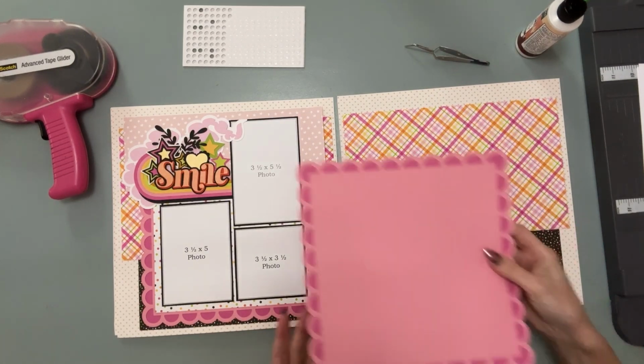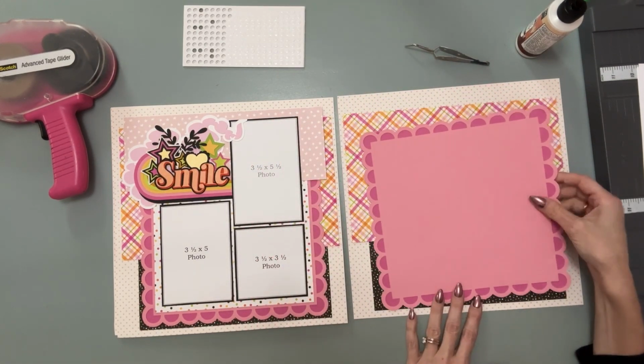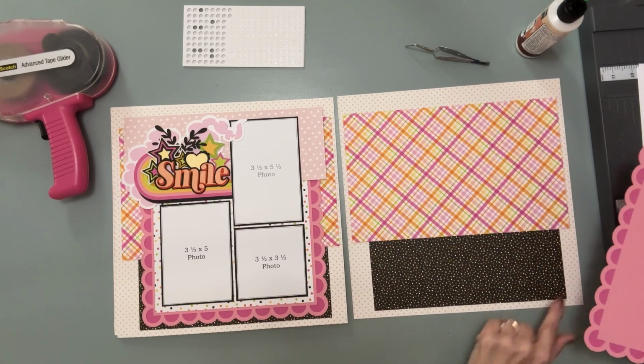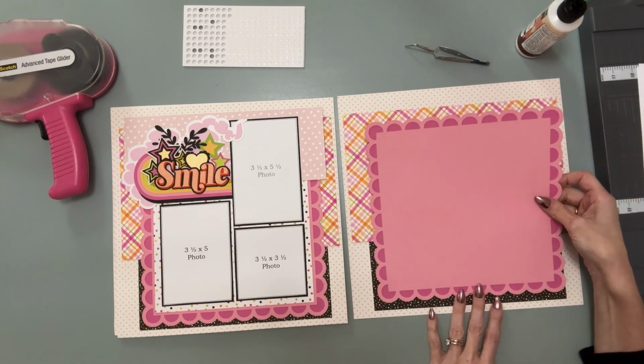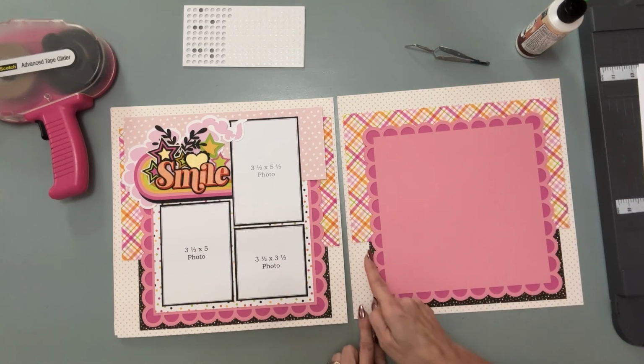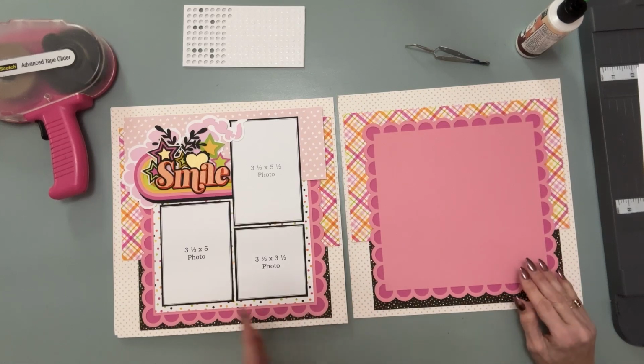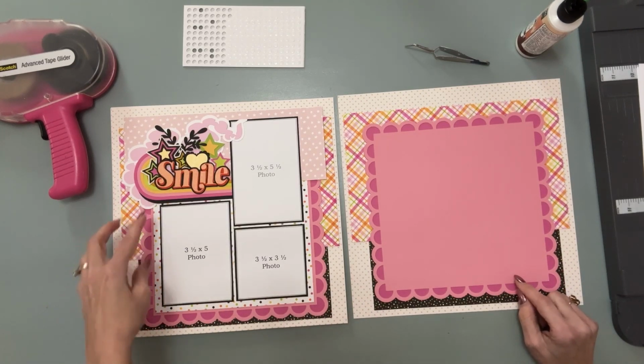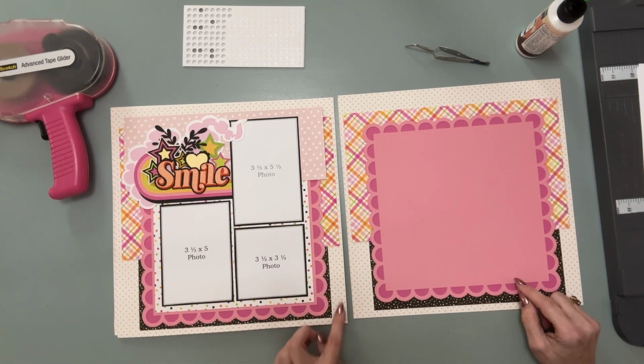All right, and then when we go to adhere this matted piece, we're going to use the black as our guide. So we're going to adhere our scallop square, just making sure that we see that little bit of black all the way around. And really look how that grounds our design here. It really helps create a great border.